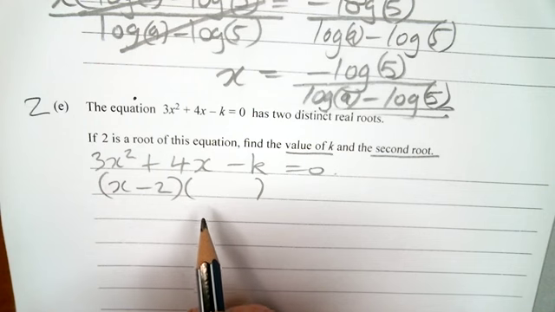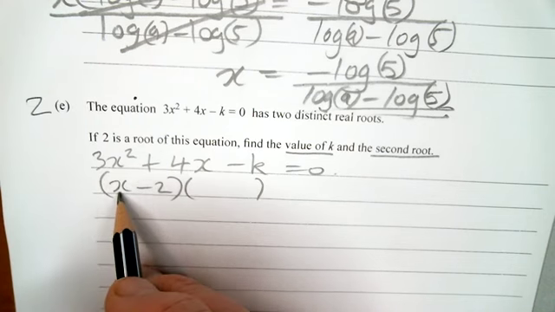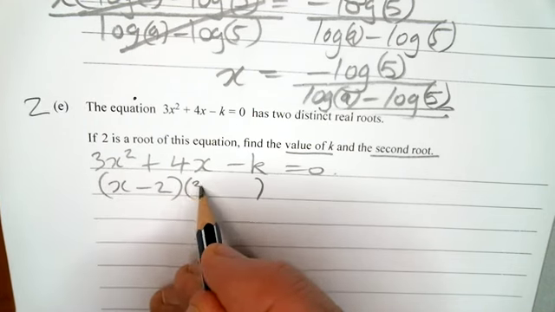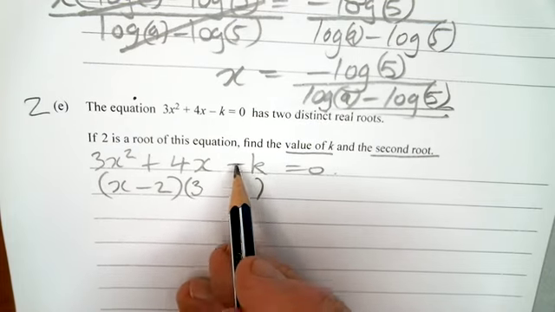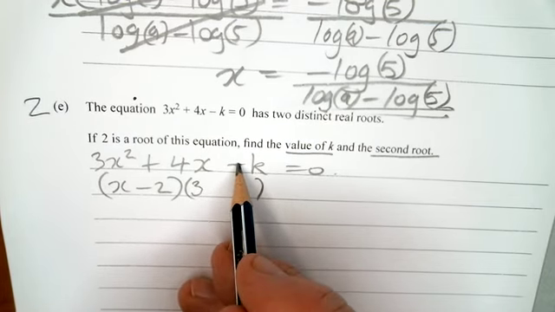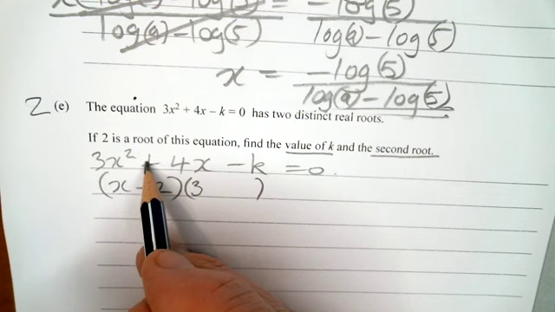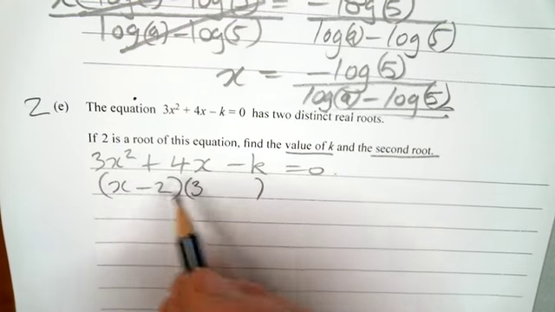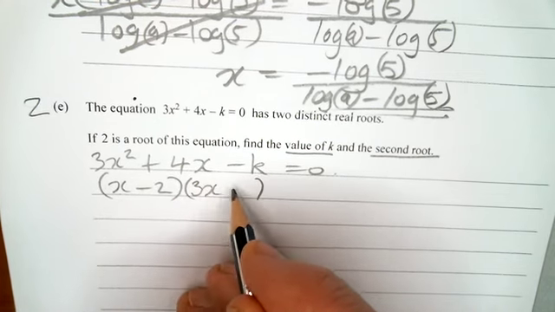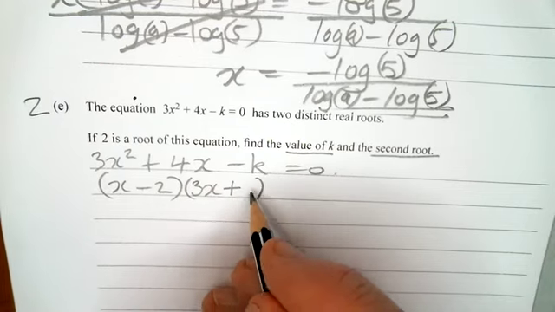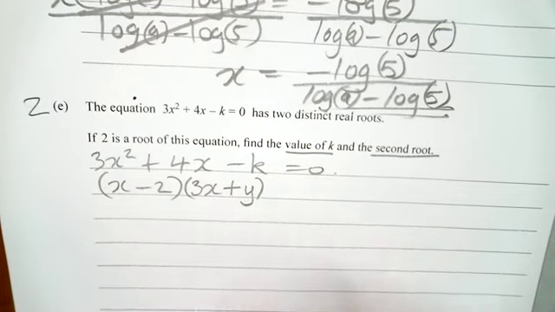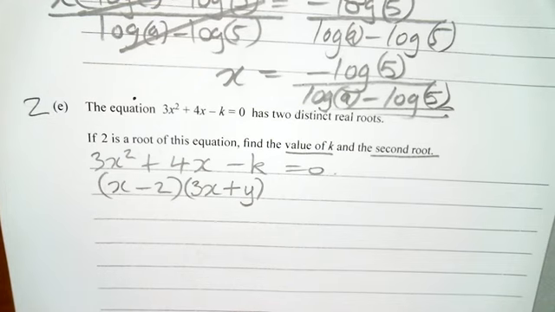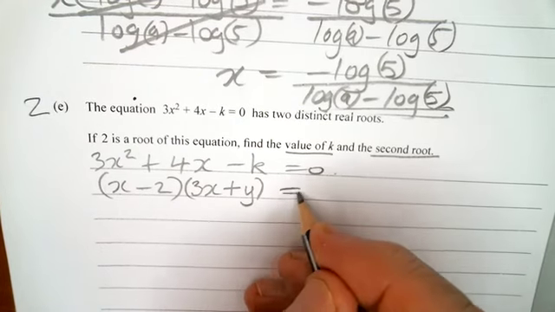x times something makes 3x, must be a 3. And we know the signs are going to be different, and the biggest one's going to be positive. Signs are different, so if that's a negative, this one here must be a positive. And let's just make this a y. Yeah, we're going to say 3x plus y. So that all is what we're looking for.